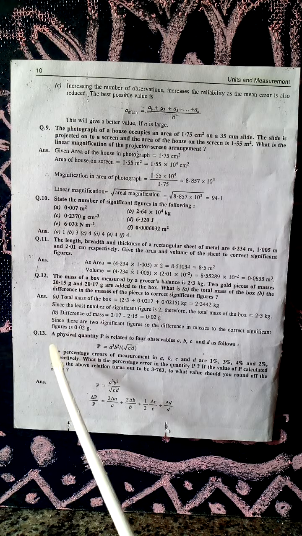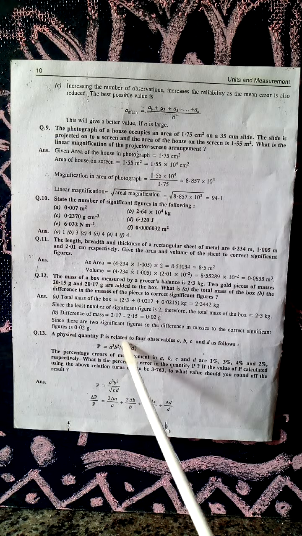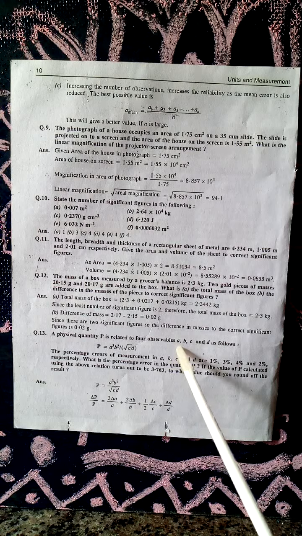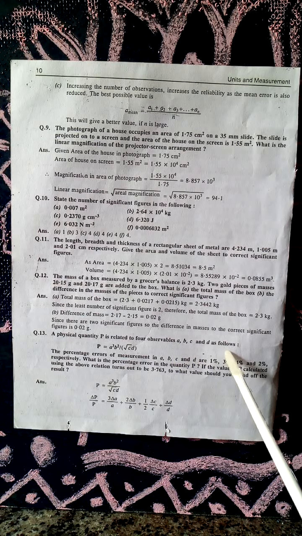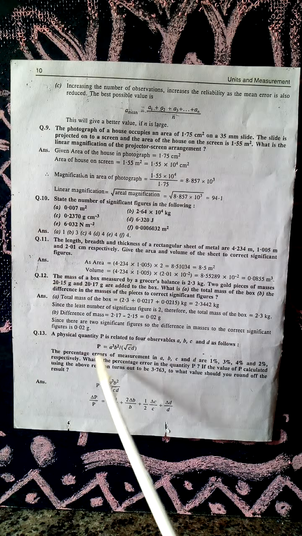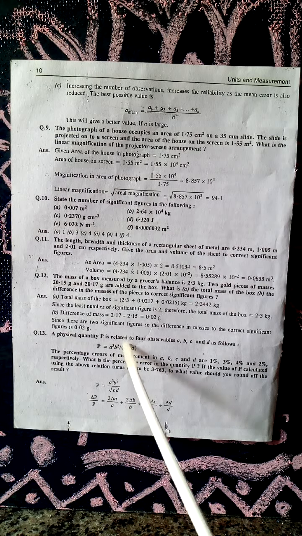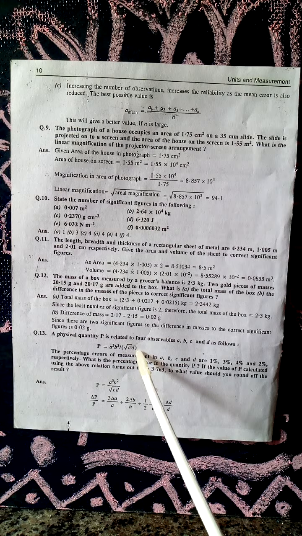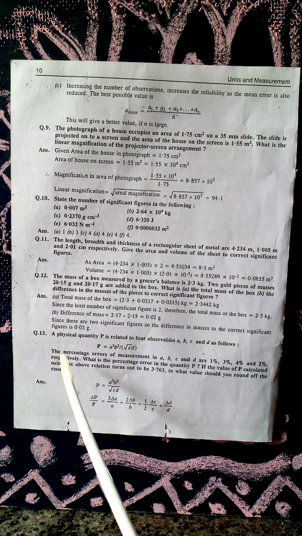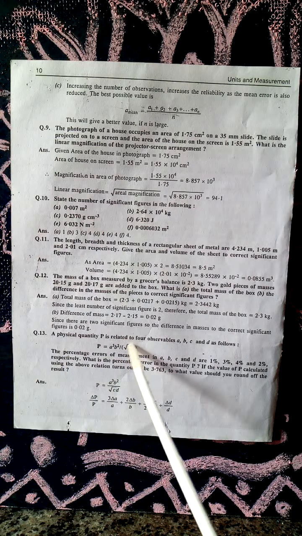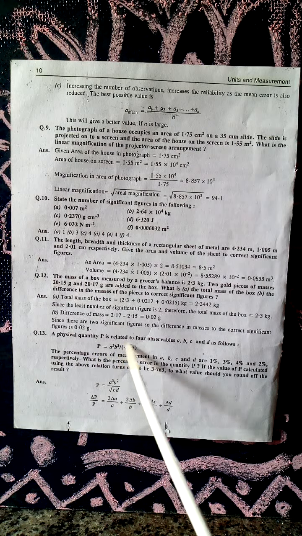Next question. A physical quantity P is related to four observables A, B, C, D as follows. They have given the P equation. P equal to A power cube B square divided by under the root of CD. So while doing relative error, absolute error, this kind of problem we solved, right?